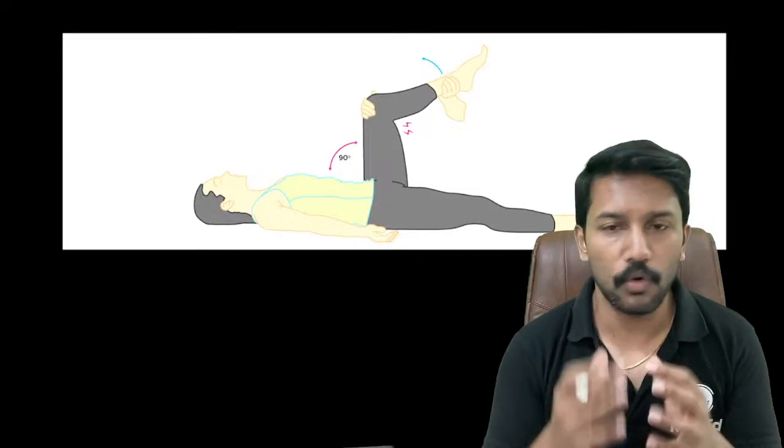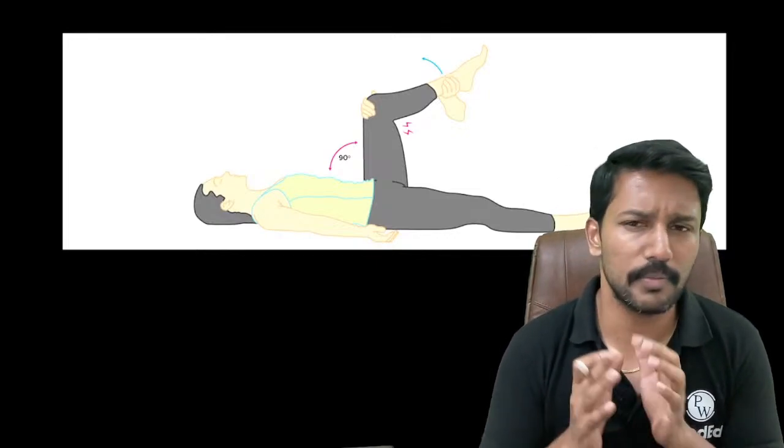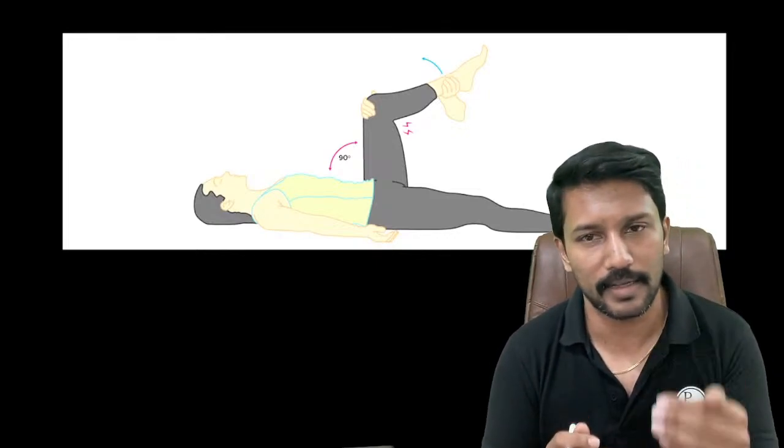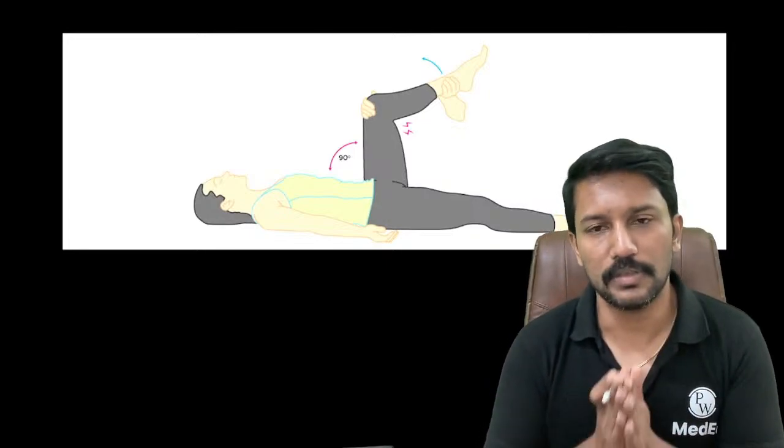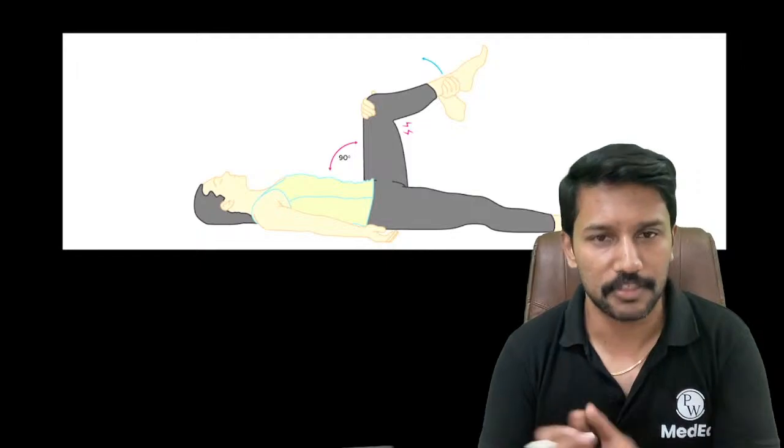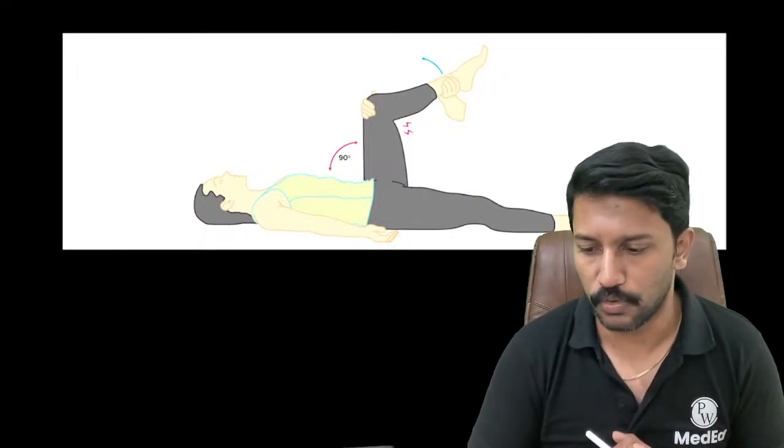Lambert-Eaton syndrome is one more neuromuscular junction disorder. In myasthenia gravis, there are antibodies against the acetylcholine receptors, and in Lambert-Eaton syndrome, there are antibodies against the voltage-gated calcium channels. Both of them are neuromuscular disorders.